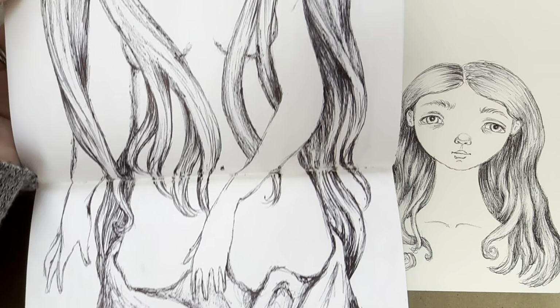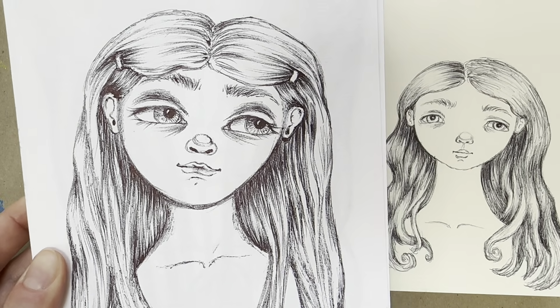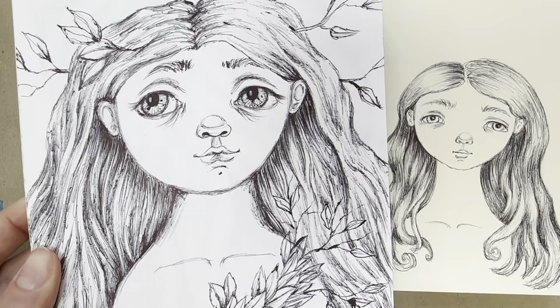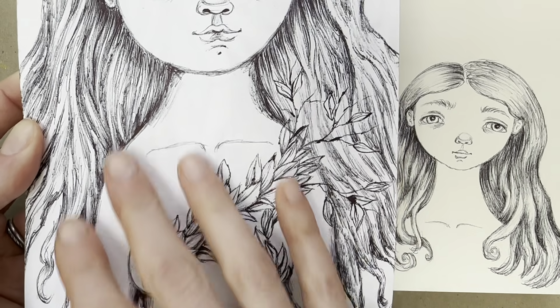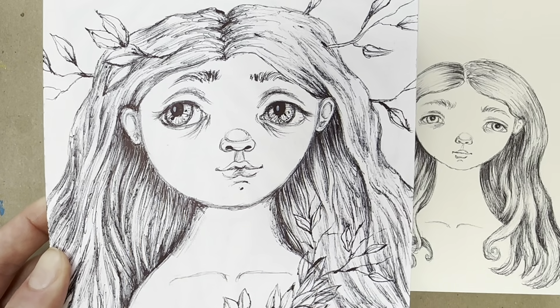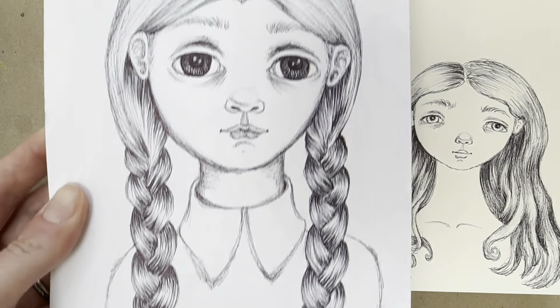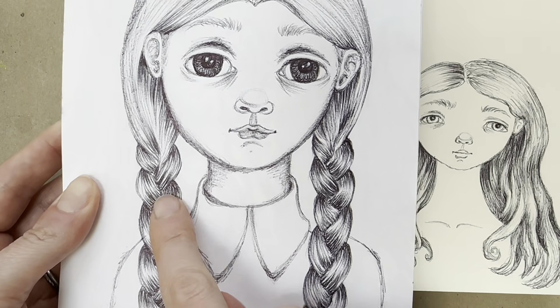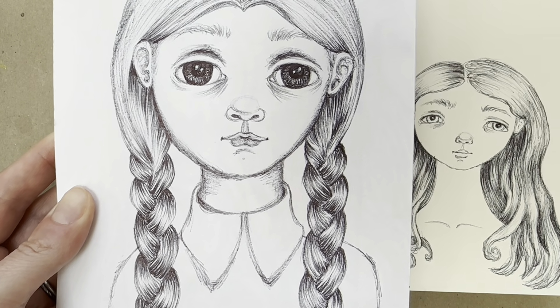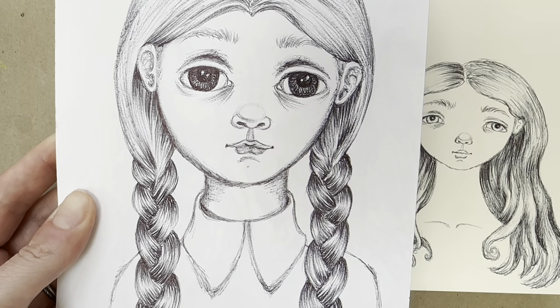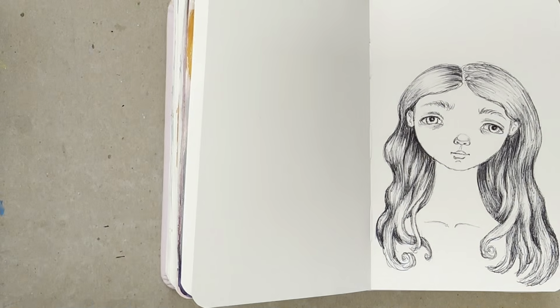Lots of hair here. Still the same concept, lots of flowy hair. You just want the strands and then the shadows. And braids you would do the same way. You just find where the braids go in and then shade the areas that are behind the other strands. Yeah, that's pretty much it.